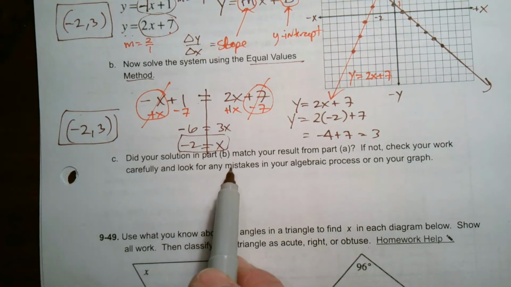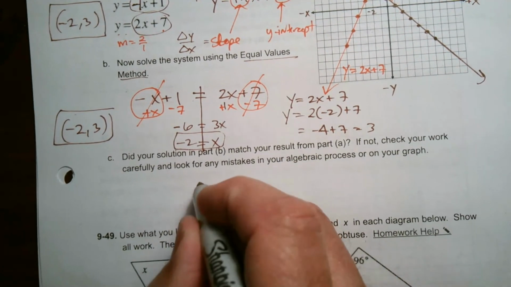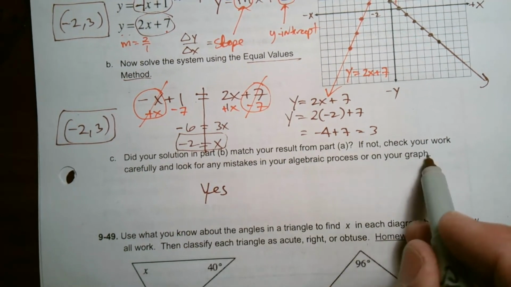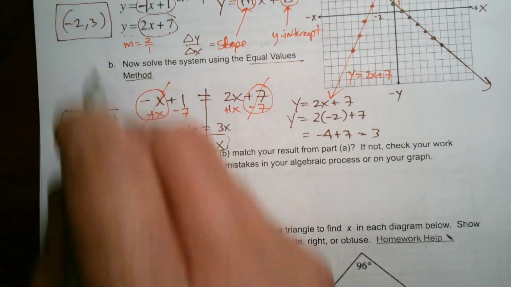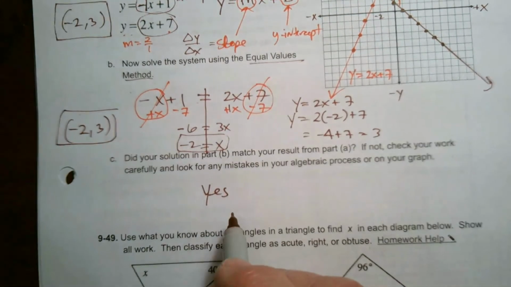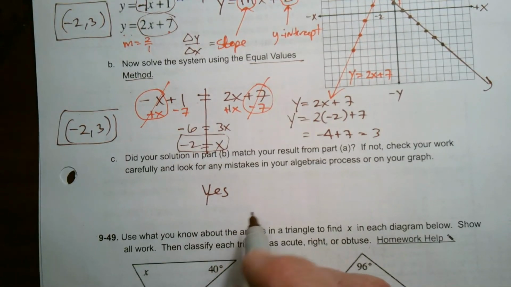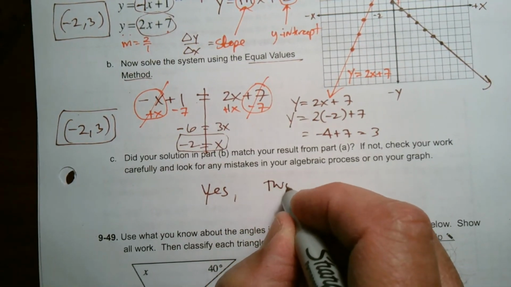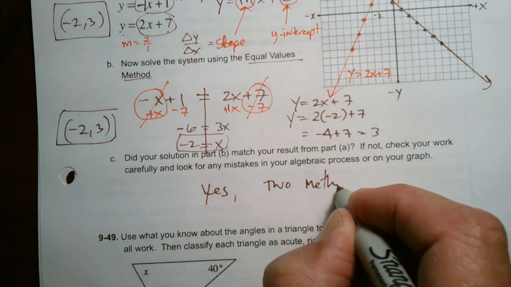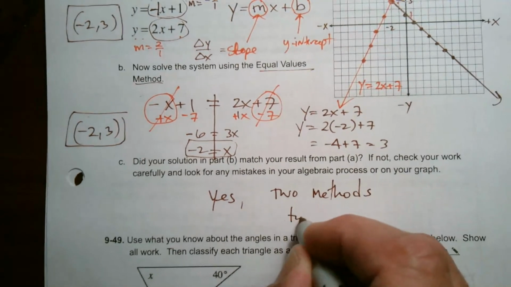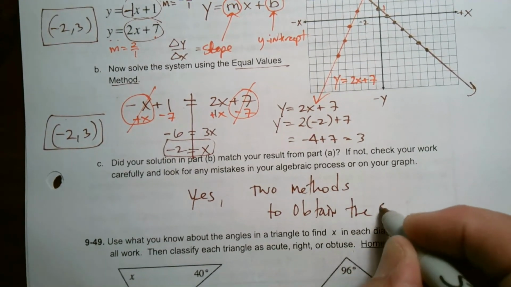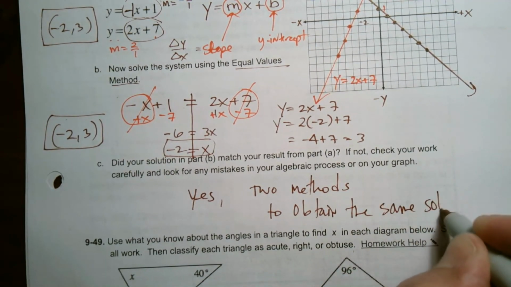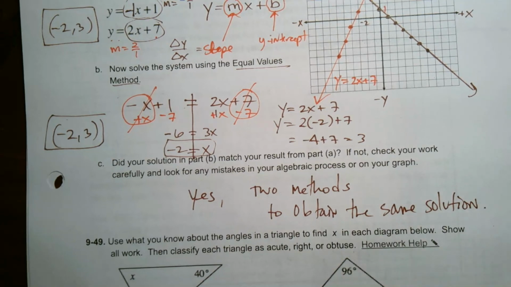It says, did your solution in part B match your result in part A? Yes, it should. If not, check your work carefully and look for mistakes in your algebraic process or your graph. Of course they match, because they are two methods to obtain the same solution. Okay, there we go.